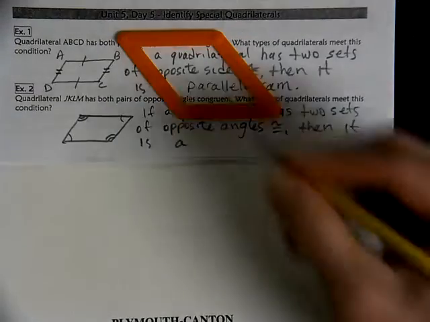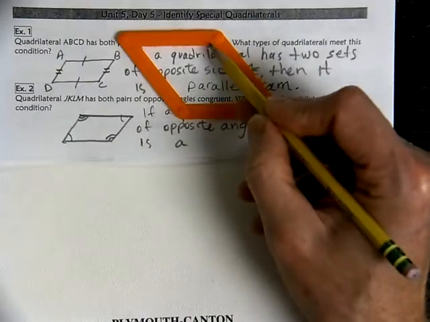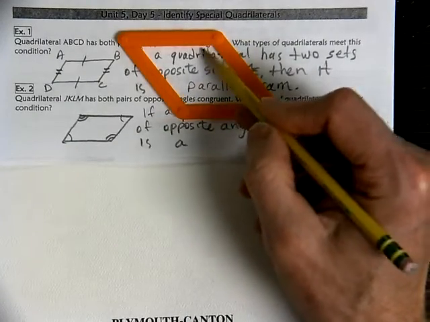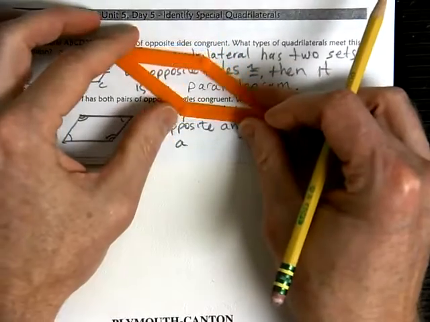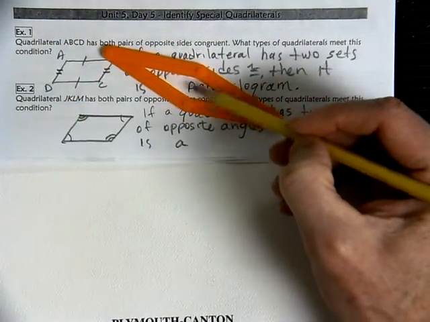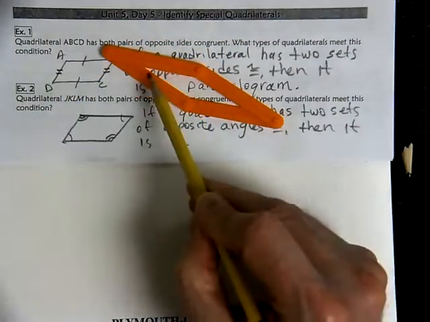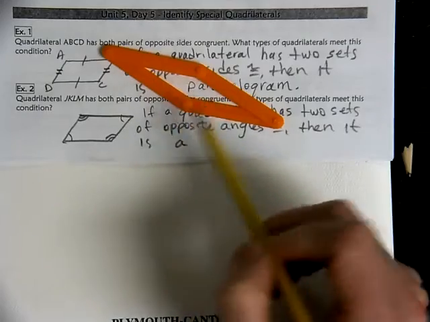That is true. You're going to have opposite angles congruent. They're both big angles. And if it got weirder, those are both gigantic angles. These are both very small angles.